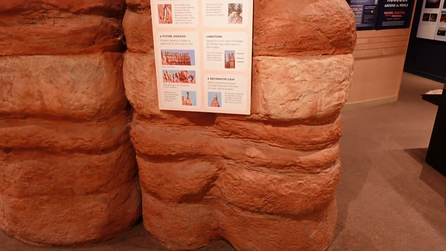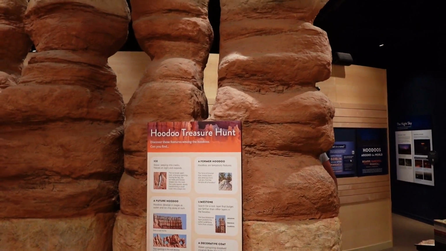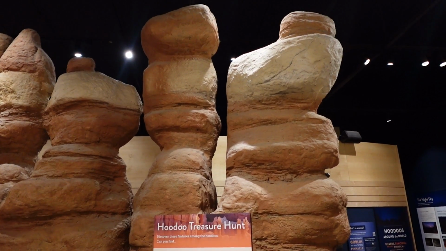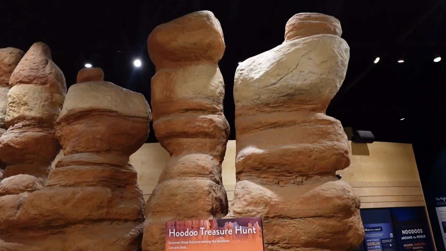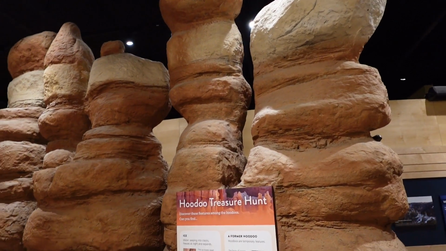It's most famous for the hoodoos that are developed, which are due to a combination of the rock types that were deposited, which include dolomite and limestone, both very resistive rocks, and then sandstones, mudstones and siltstones, which can be less resistive.